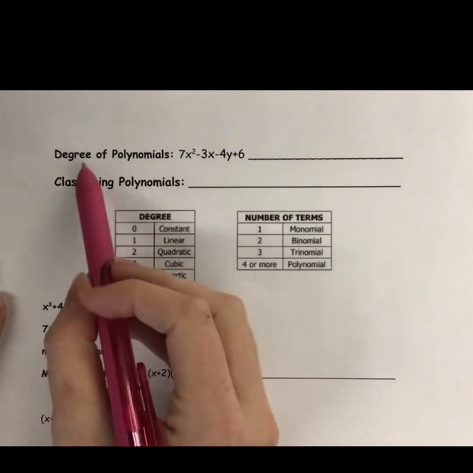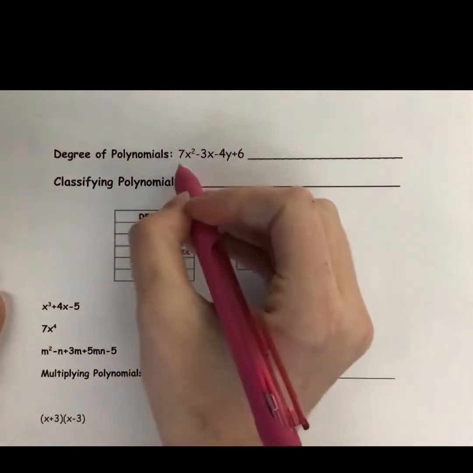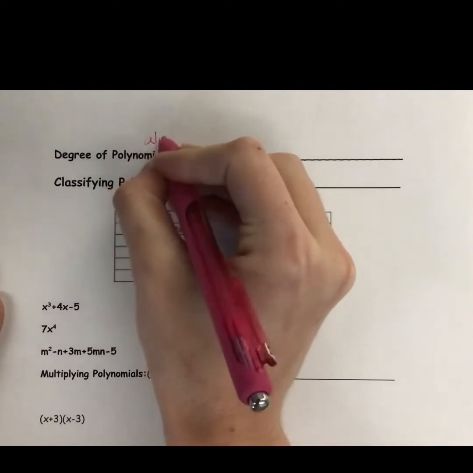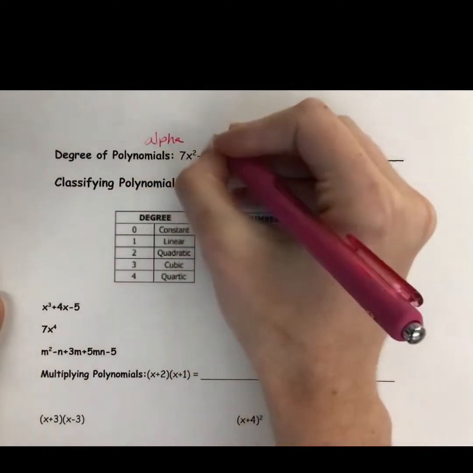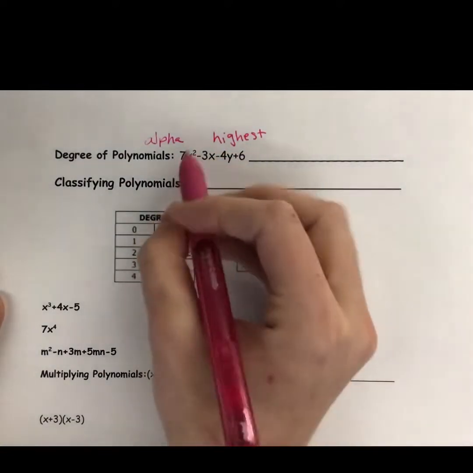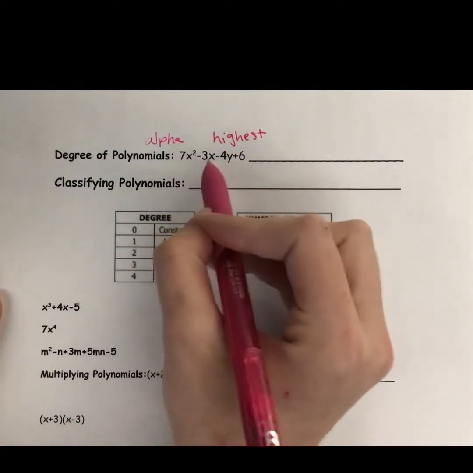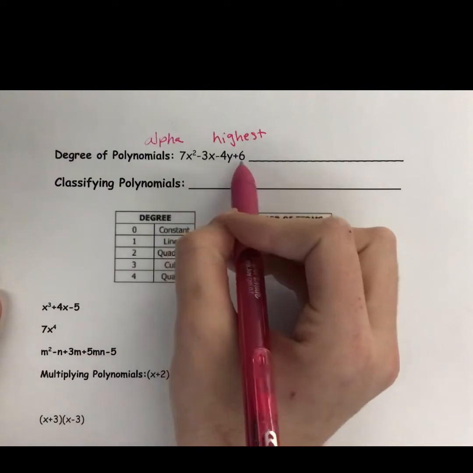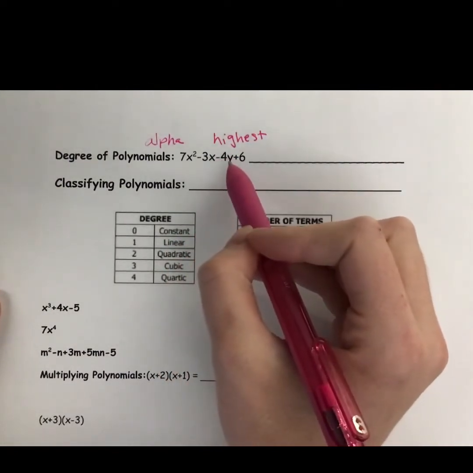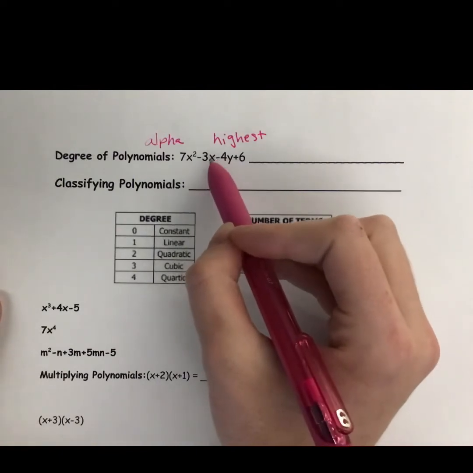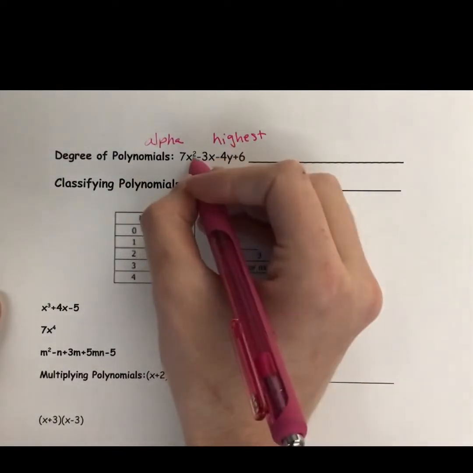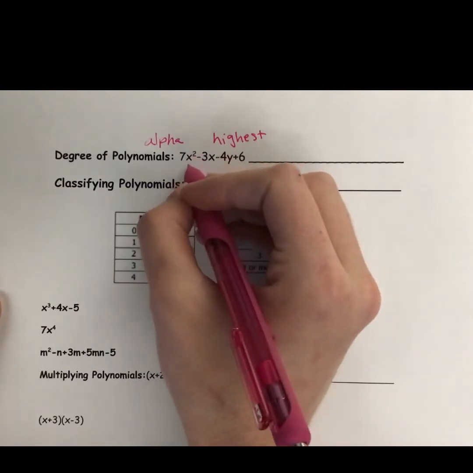So the degree of a polynomial, first we want to name it in standard form. So remember that's alphabetical and then highest degree. So here I have 7x squared minus 3x minus 4y plus 6. It wouldn't make sense for me to put the minus 4y in front of the minus 3x because x comes before y in the alphabet. Since this is my x squared, that one has to be first.